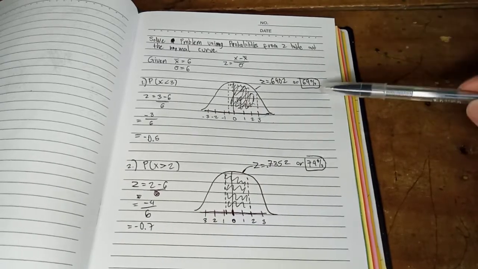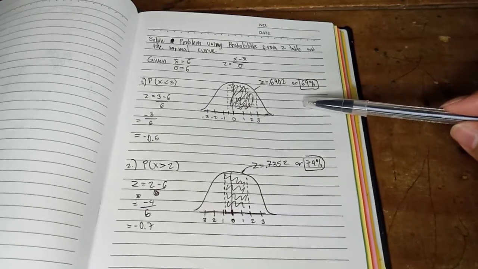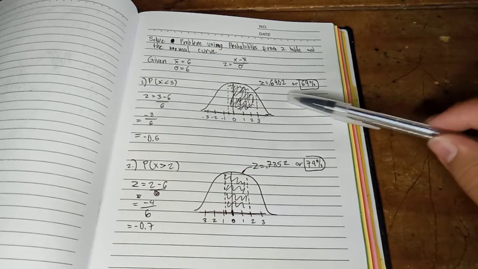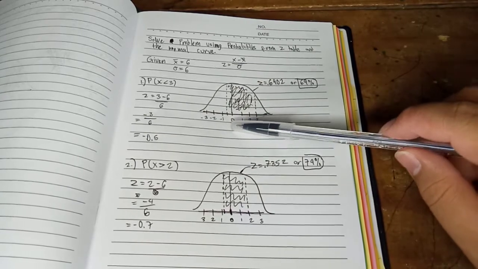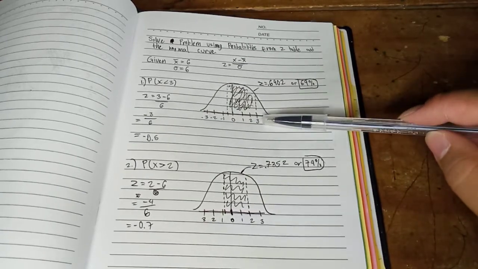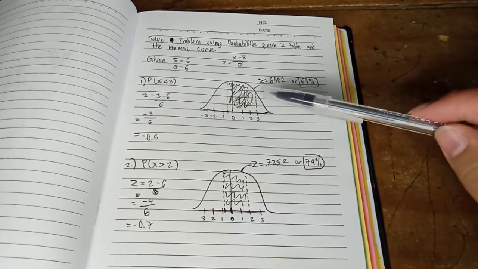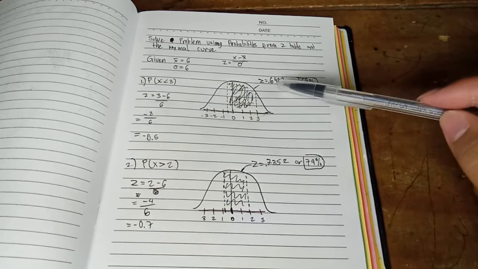How do we solve this? We're just going to find the equivalent of the negative 0.5 and positive 3, subtract the two numbers, and we get this number.